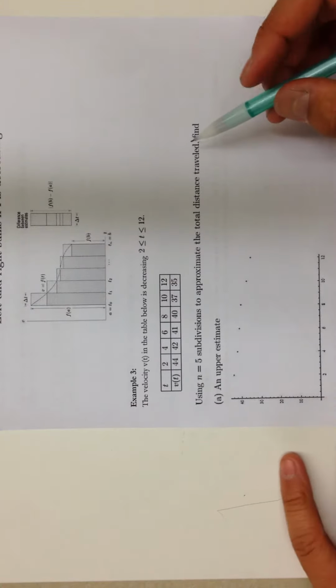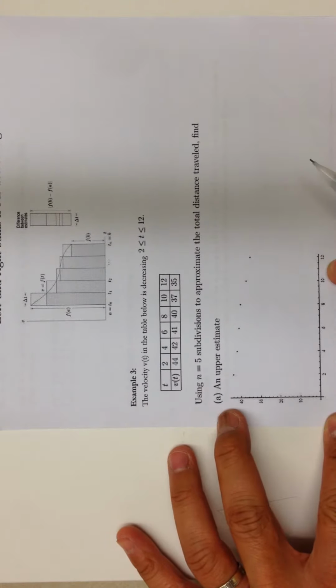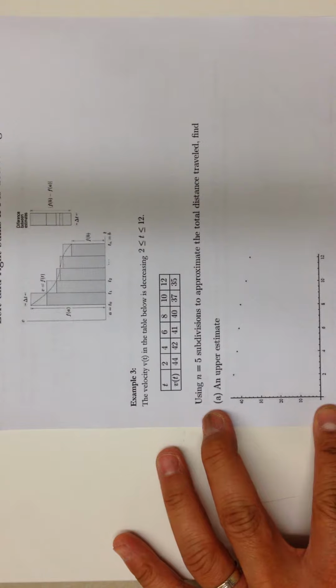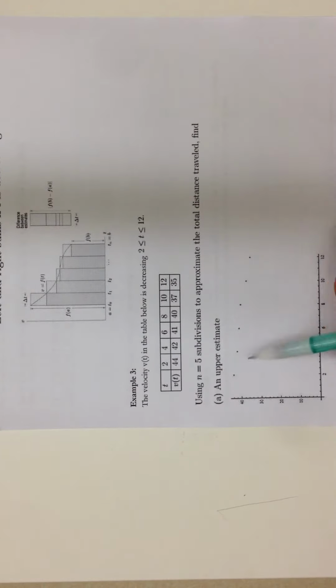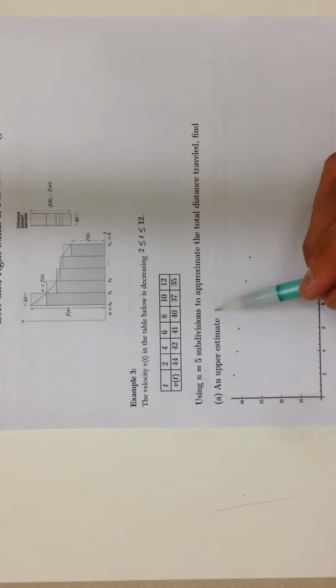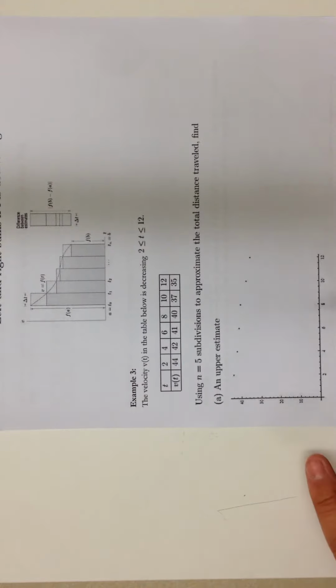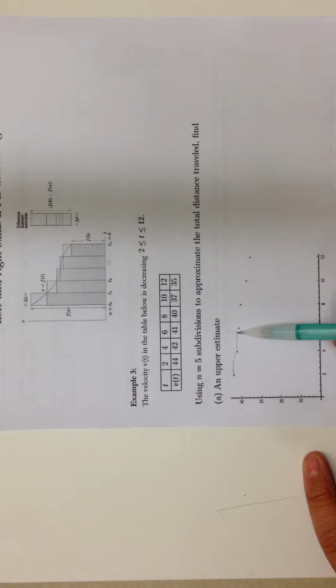So I already made the time axis and the velocity axis for you, and I also plotted the points for you. Let's go ahead and find an upper estimate. The first thing we're going to do is connect these and make it curvy. Make it a curve and make it decreasing. So try our best. Like that.